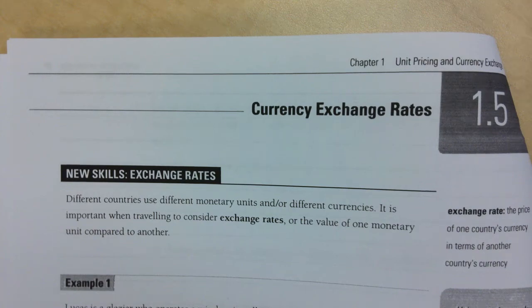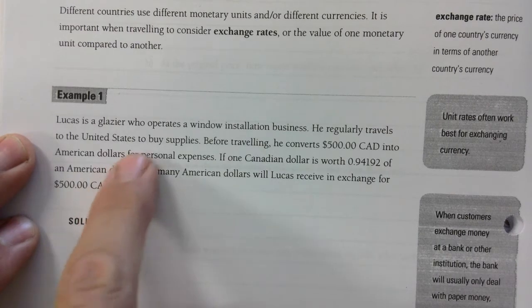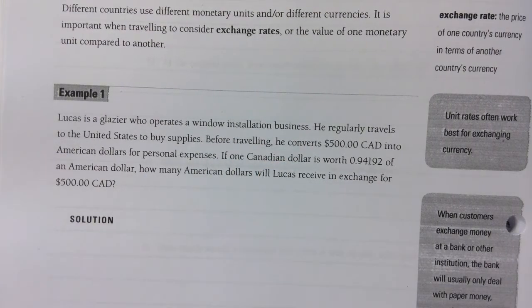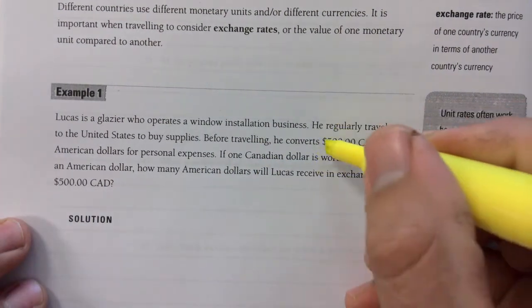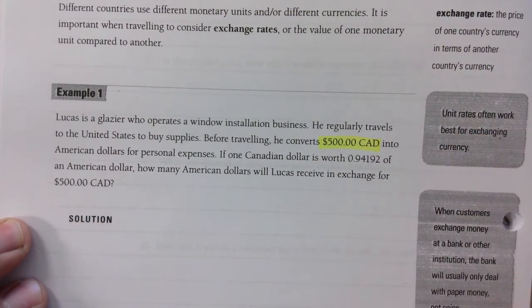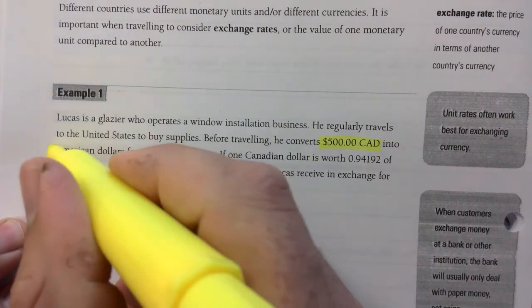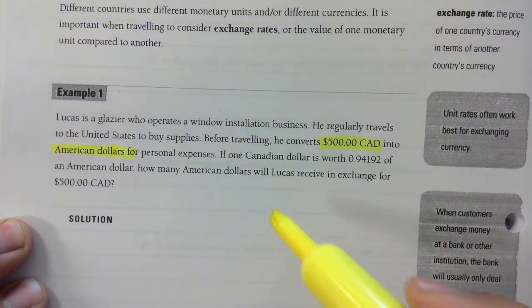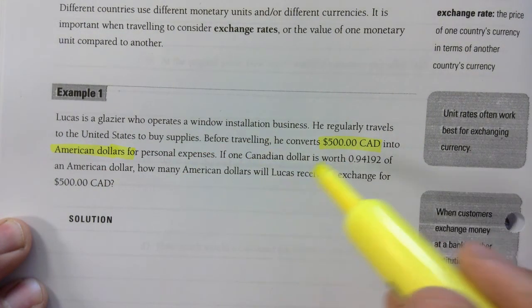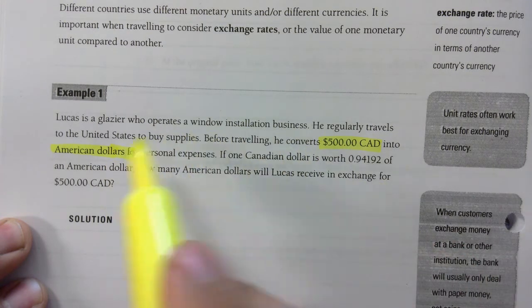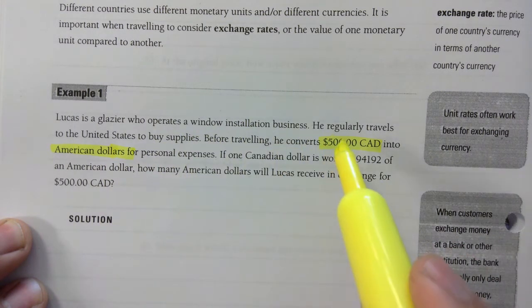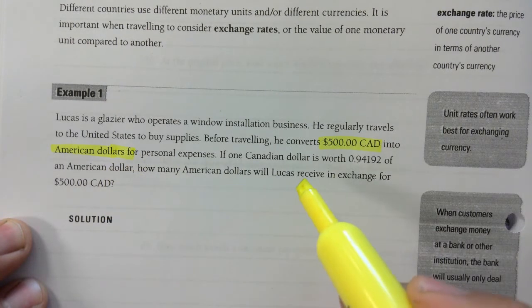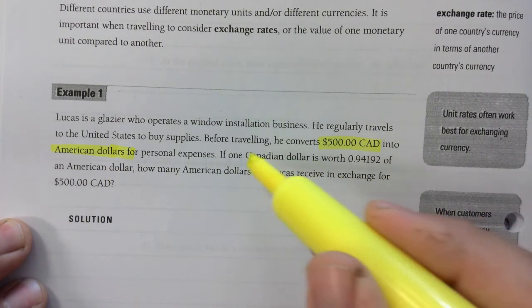This on hold here, and to buy supplies. Before traveling, he converts, right? You want to convert 500 Canadian into American dollars for personal expenses. So they're telling you which way this money is being converted. You're going from Canadian to American, right? And then they have to tell you this.